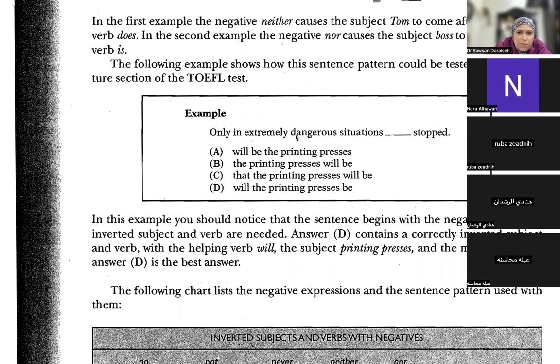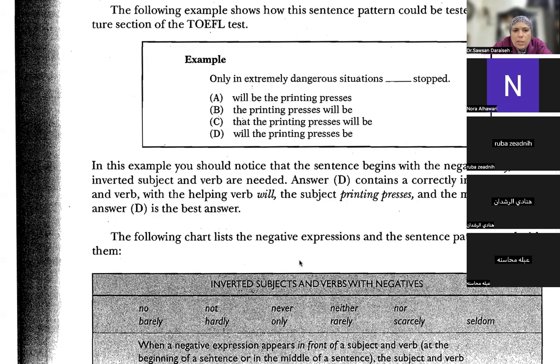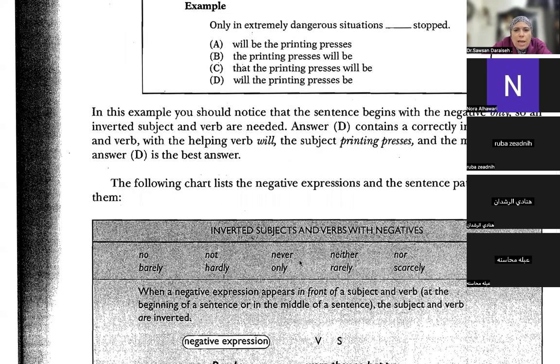So when I have inversion, the two parts of the verb can't be together. There will be just one section, like for example "will", then the subject here, and then the "be". So that's why this one is wrong. I don't know why they don't explain it, but here you go. I have done that for you. I hope this is clear for you.